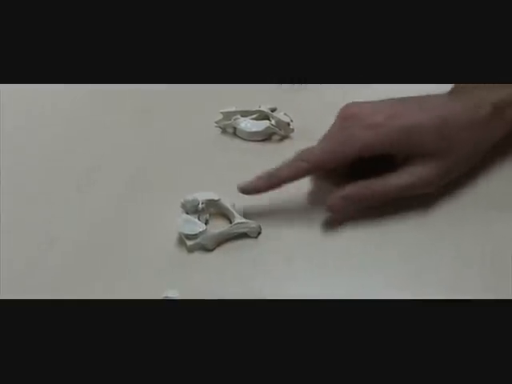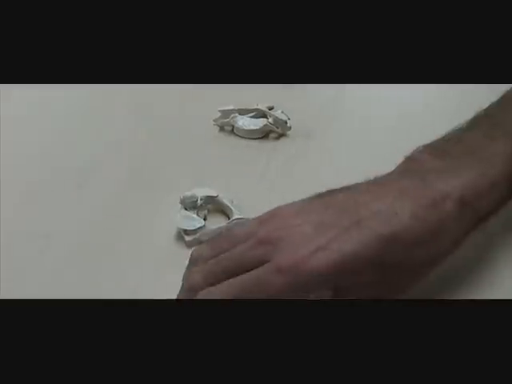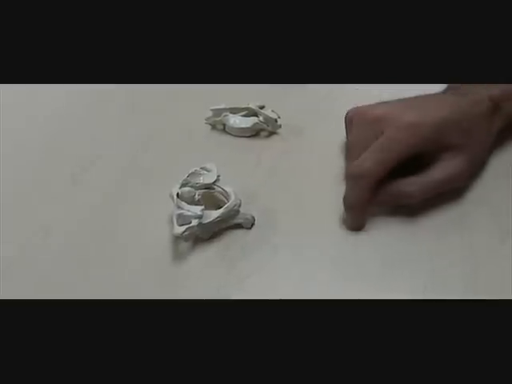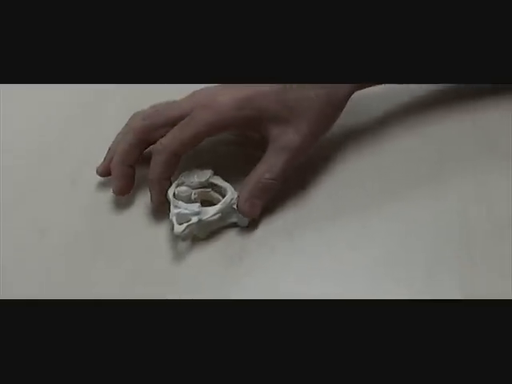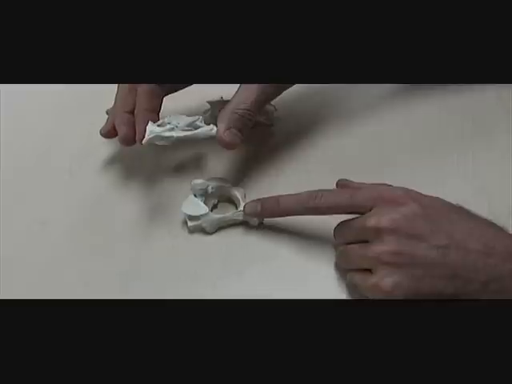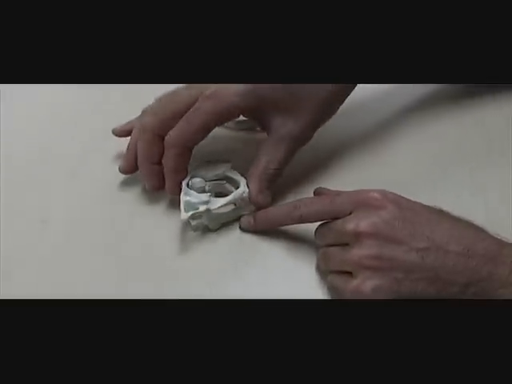Now, as I mentioned, it's called the axis, and it gets that name because of that dens. C1 fits on top of C2 like so, creating a little pivot joint at that dens. So the atlas rotates around its axis, around this dens.